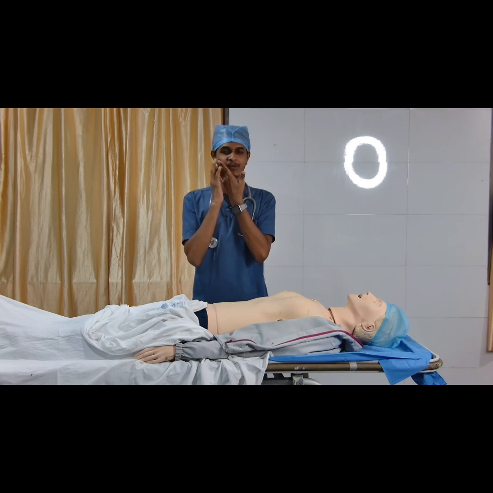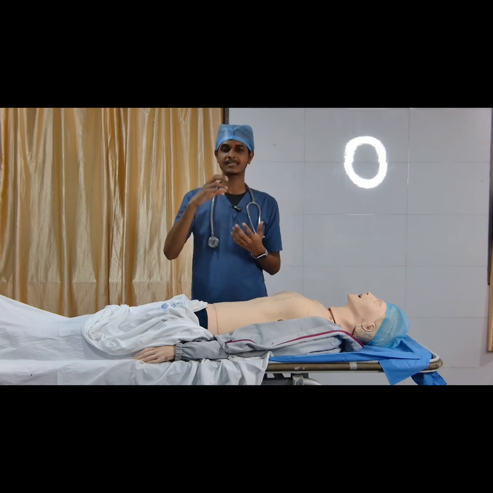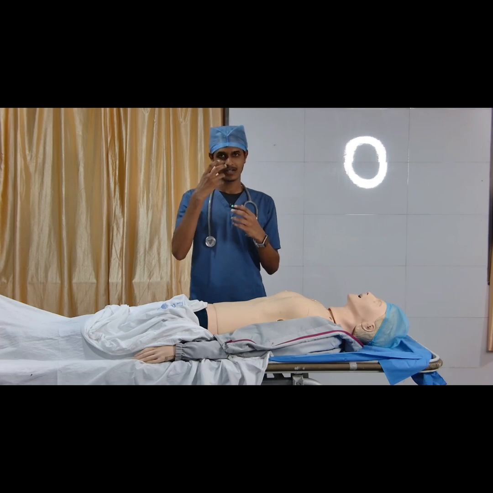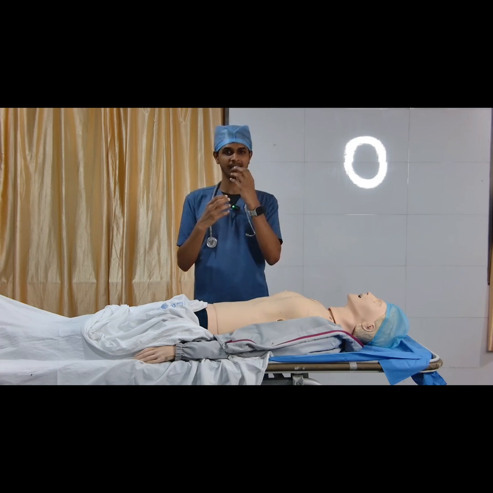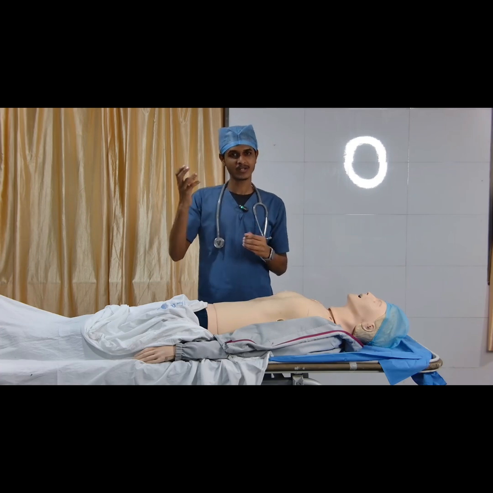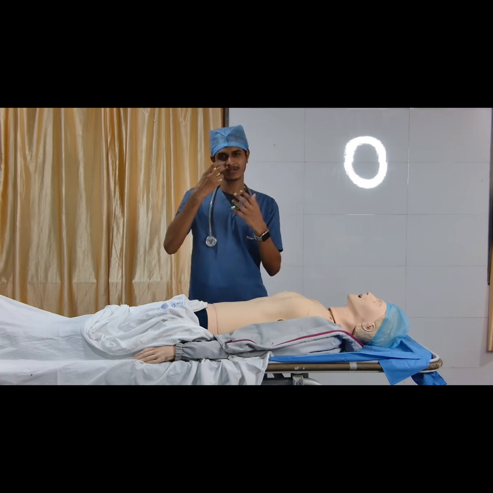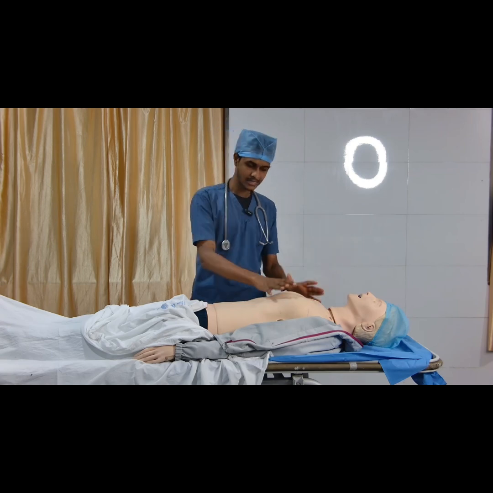So like this, you just tap over your cheek, there you will get some sound, that is a resonant sound. In hyper resonant, you just puff out your cheek with air. So like this. If you do that, you will get a sound, that is a hyper resonant sound. So in a normal cheek you will get a resonant sound, and in a puffed out cheek you will get a hyper resonant sound. So that is regarding the chest.